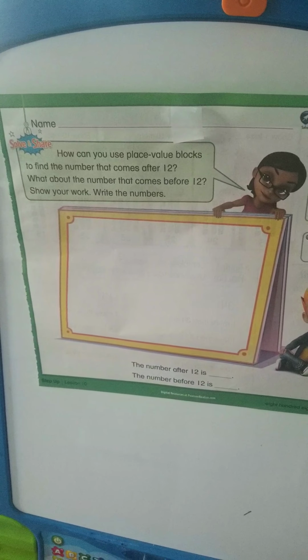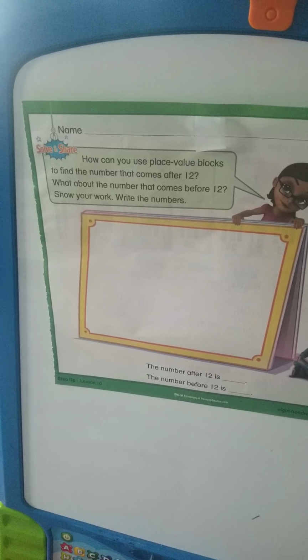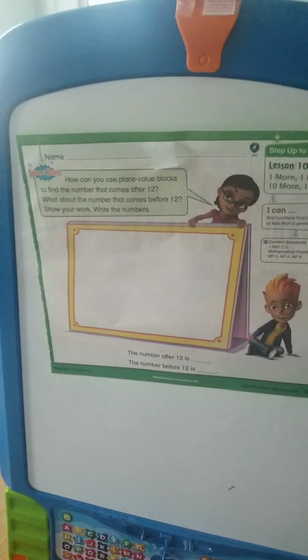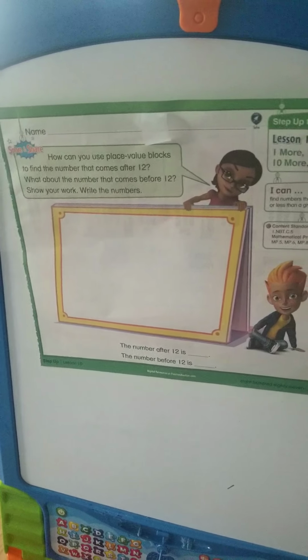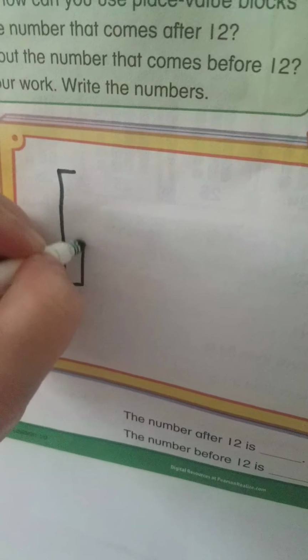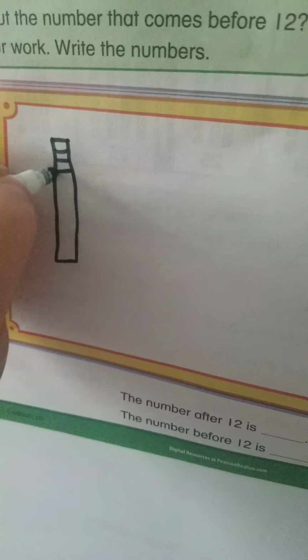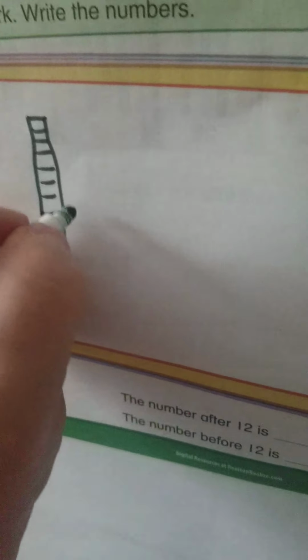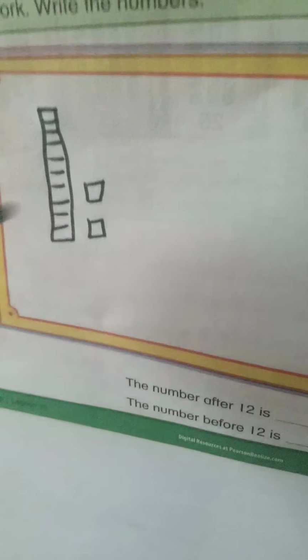How can you use place value blocks? What about the number that comes before 12? Show your work, write the numbers. Well, let's see. The number that comes after 12. Well, let's see if we have a group of 10. 1, 2, 3, 4, 5, 6, 7, 8, 9, 10, 11, 12.